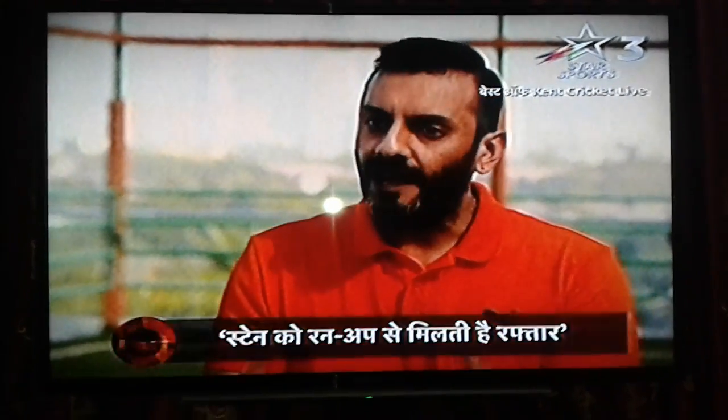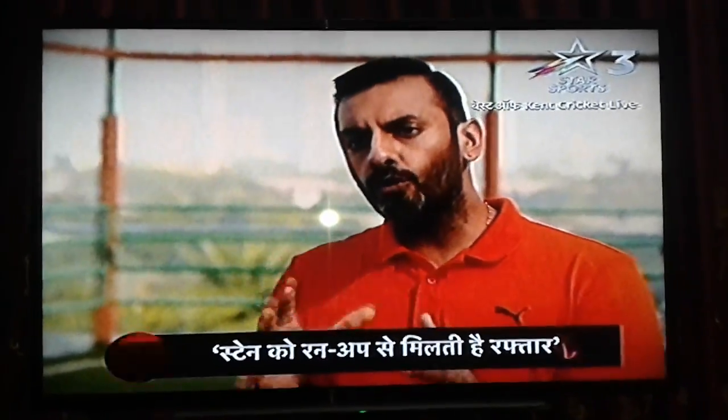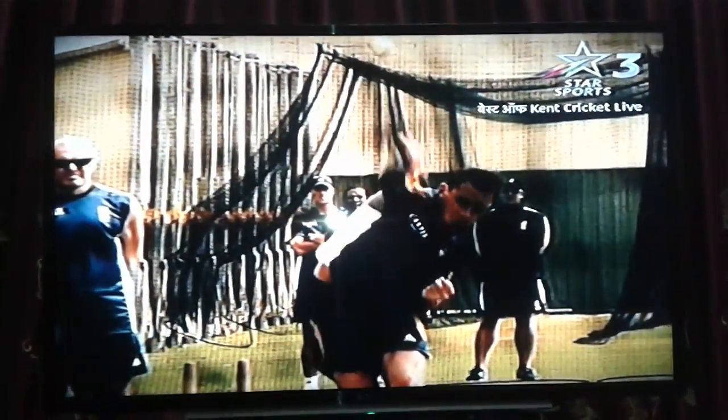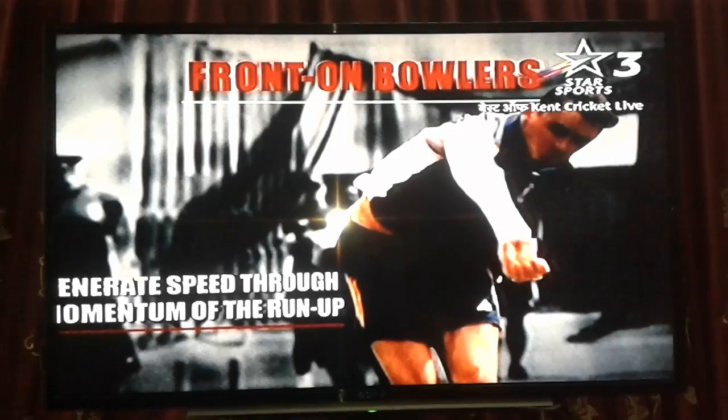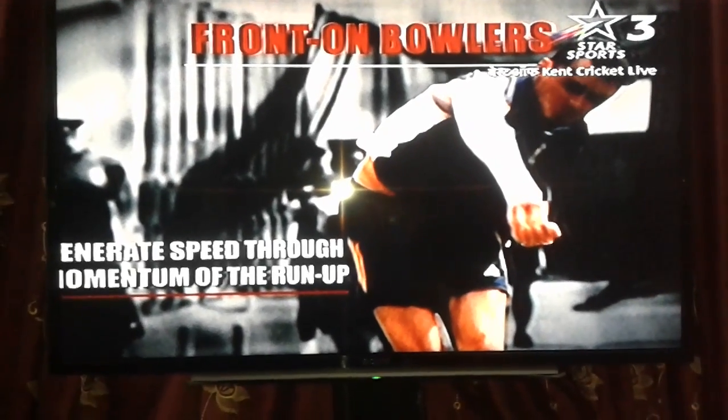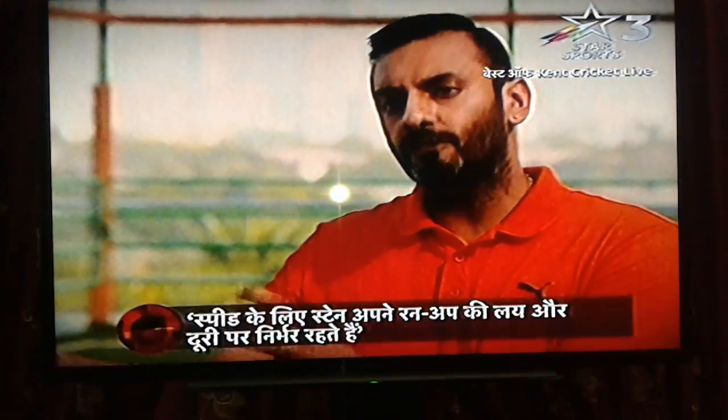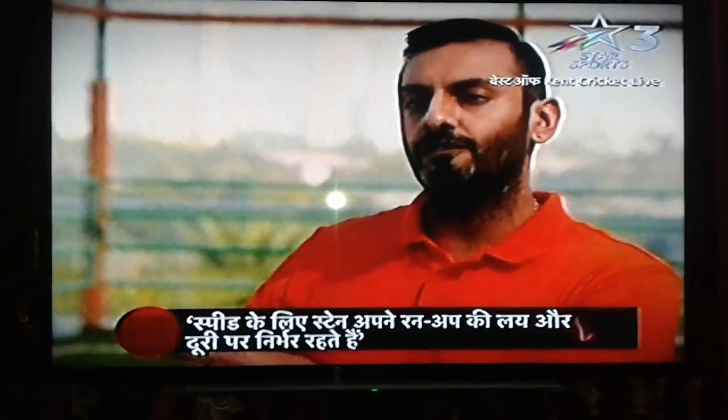A semi-front-on bowler like Dale Steyn is someone who uses the momentum of the run-up to hit the crease and go through the crease quickly. That's where he's generating his speed from. So you'll find that he relies on the speed of the run-up, he relies on the distance of the run-up to generate a lot of speed.